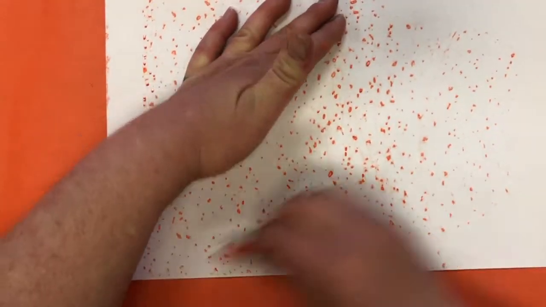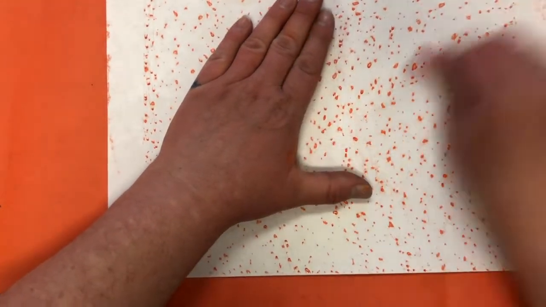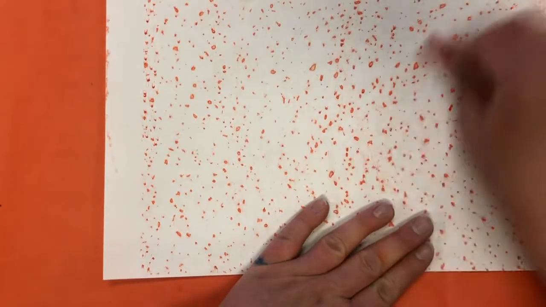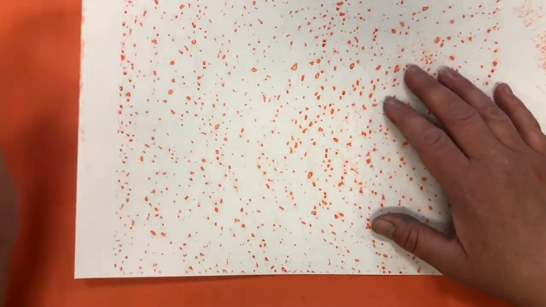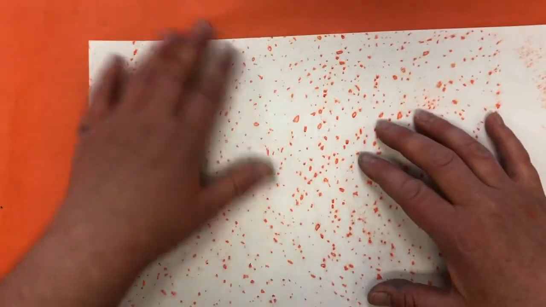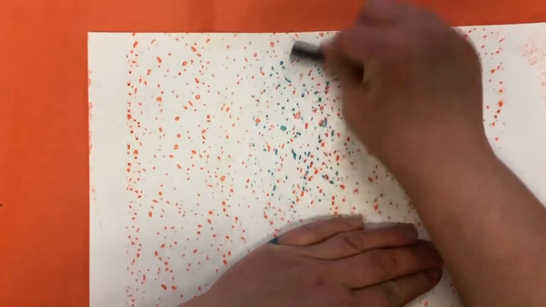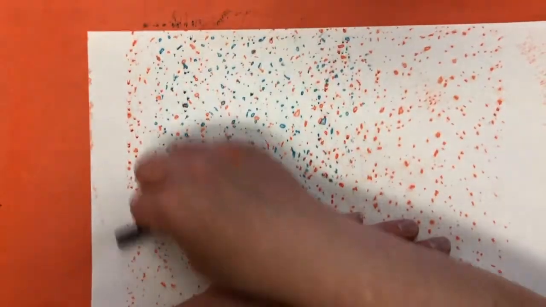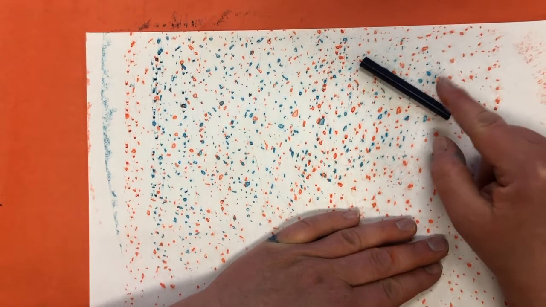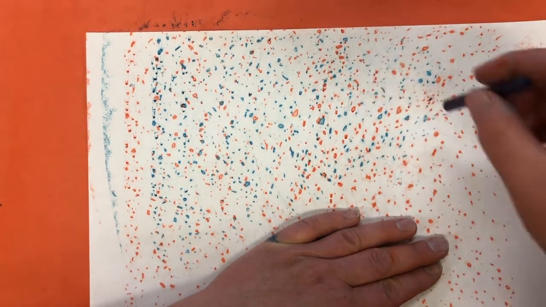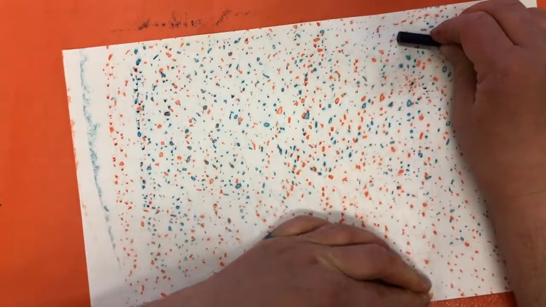Now, you want to do the whole thing. Okay, don't just do a certain area, okay? Then you're gonna move your paper a little bit and pick another color. And you're gonna repeat that process. Make sure your crayon is laying down on the paper. You can't have it up like this because it won't work. It's gotta be laying down. You gotta push it across.